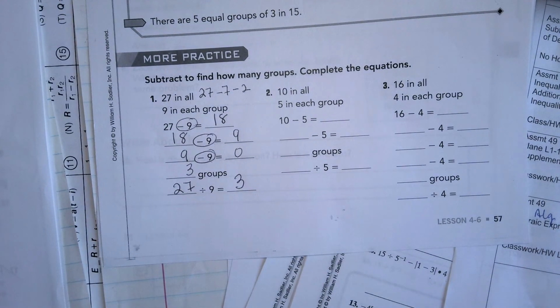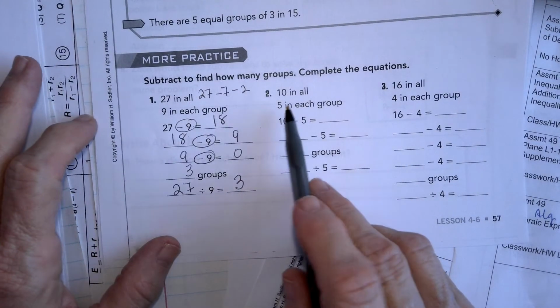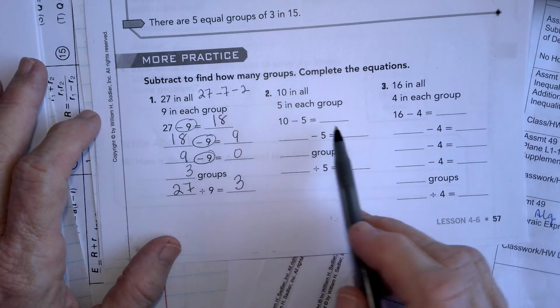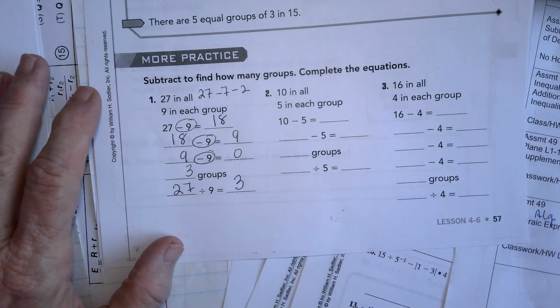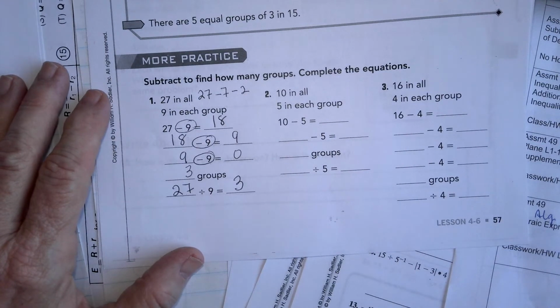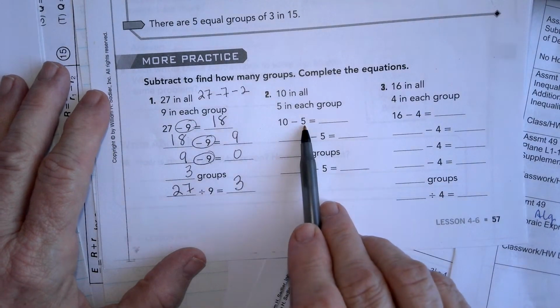Okay. All right. Now this is going to be a simple one. They want you to show it by subtraction. I think you might already know how many 5s are in 10. 2. We really don't need to do it on this one, but just so you know the process. If I put it on a test, you put your total here, and subtract one group of 5.